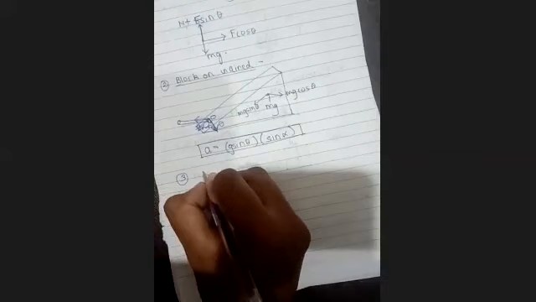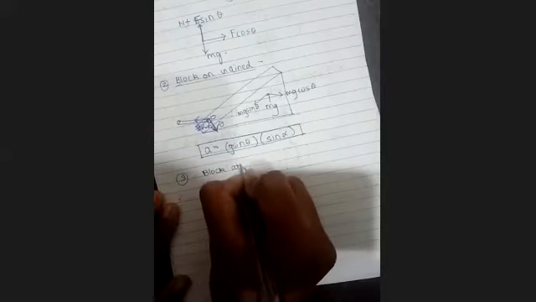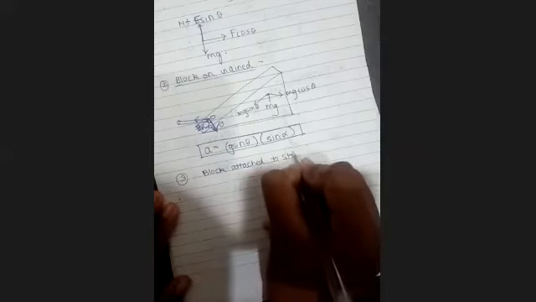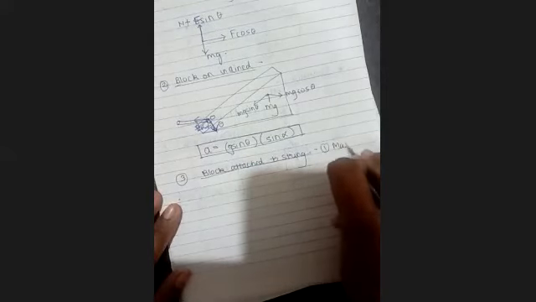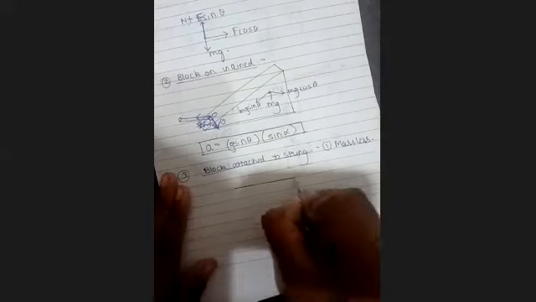When a block is attached to a string, in the first case we will see a massless string. There's a string here.